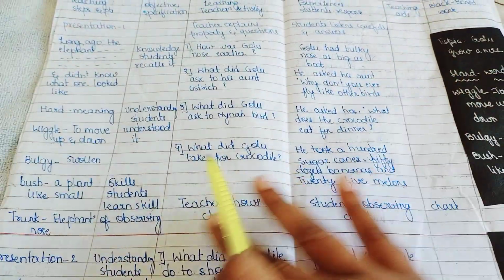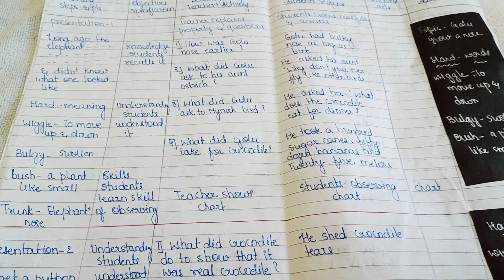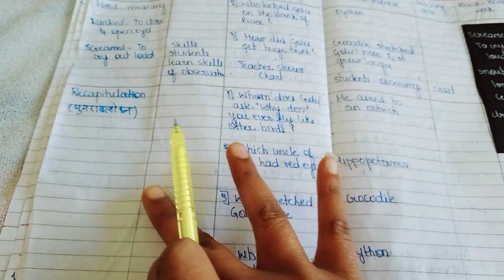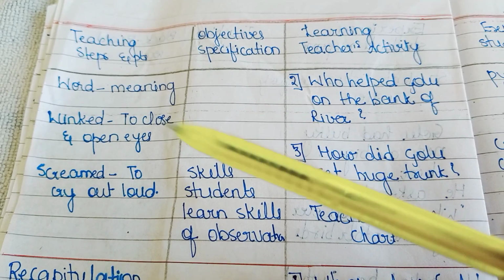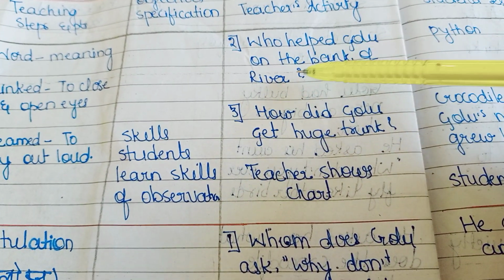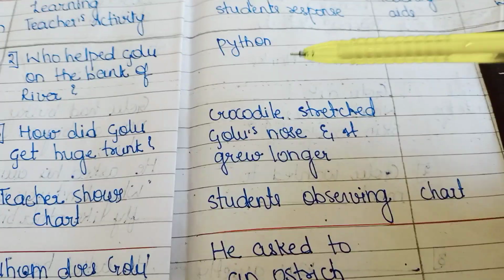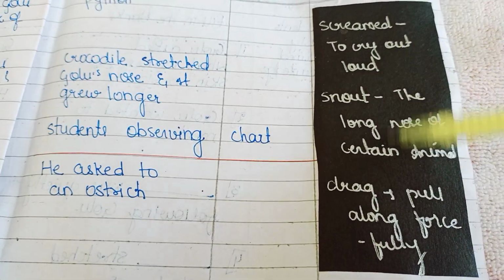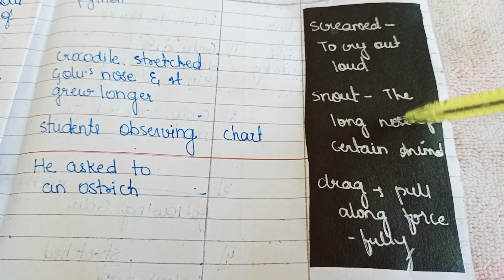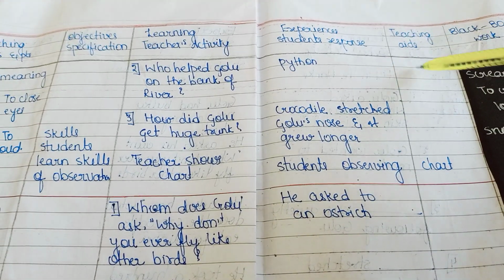Okay, so this is the overall look of our lesson plan you can see. Now let's see the rest part of presentation 2. Word meaning you can see here, and the rest of the questions. Who helped Golu on the bank of the river? How did Golu get a huge trunk? And this is the expected answer that we expect from students, and this is the word meaning. Okay.